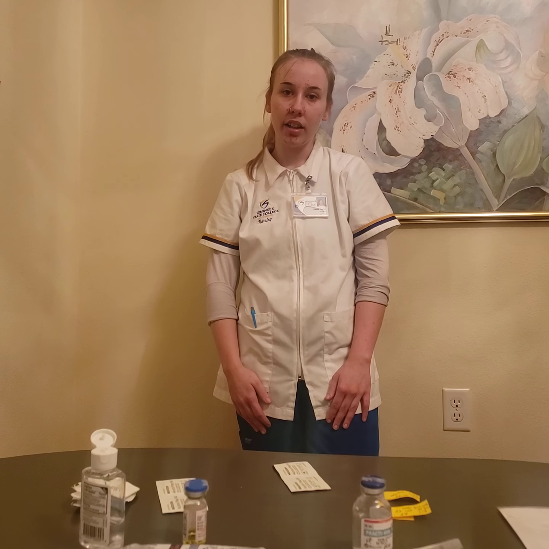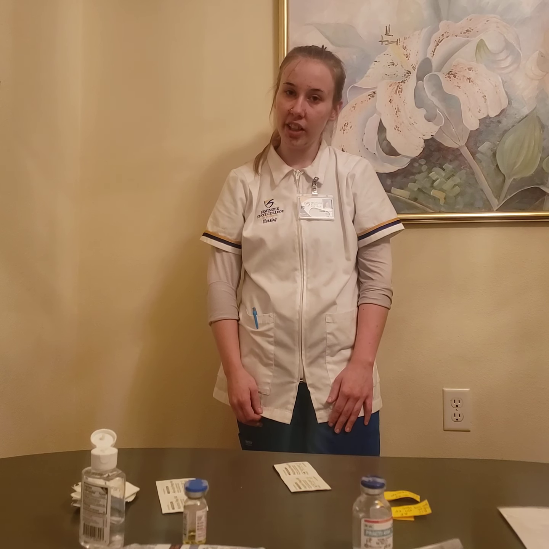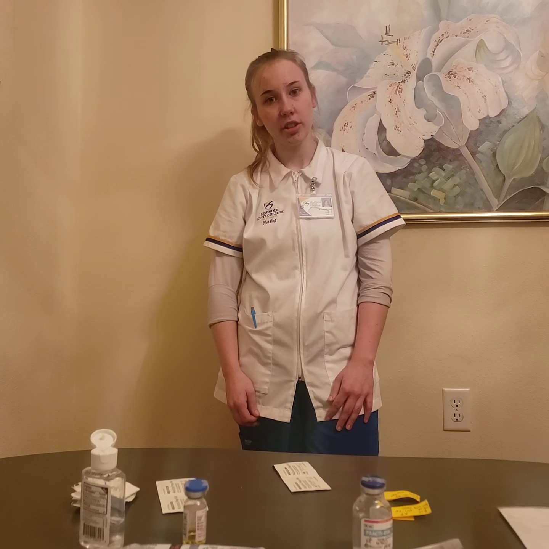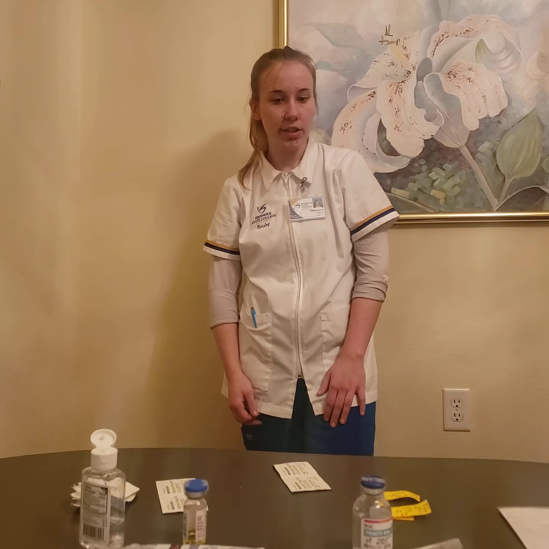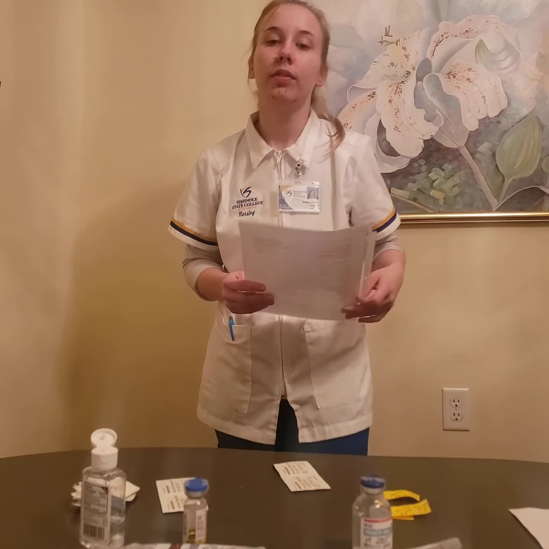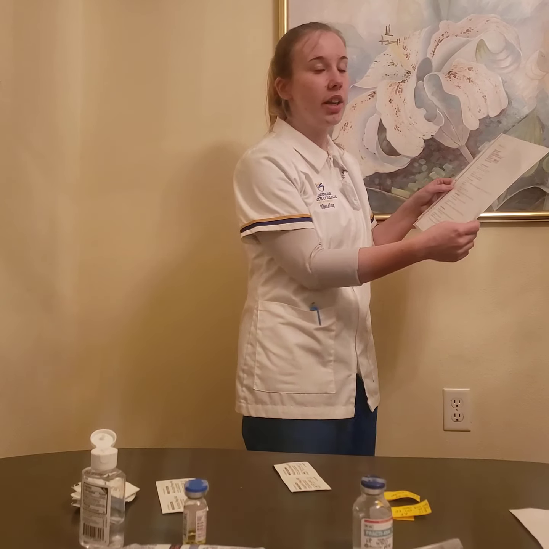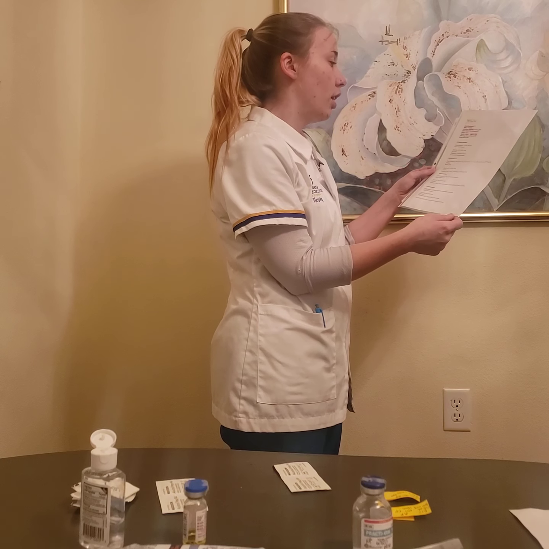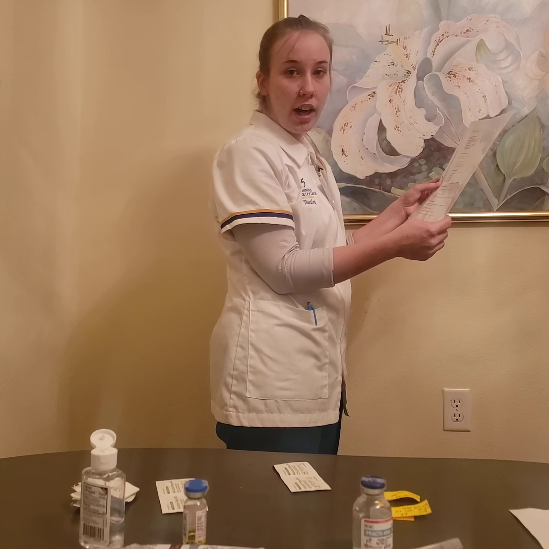I'm going to be doing my injection video for my subcutaneous injection and my intramuscular injection skill checkoffs. So I'm going to go ahead and get started. I'm going to start outside of my patient's room, and I'm going to be reviewing my patient's chart and the electronic health record. I'm going to be looking at her name, date of birth, and her allergies.